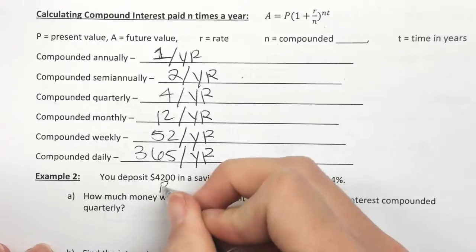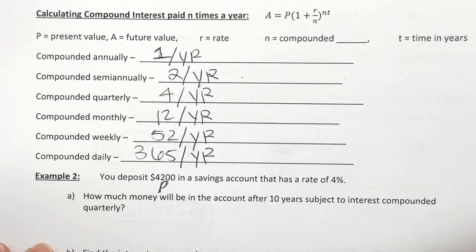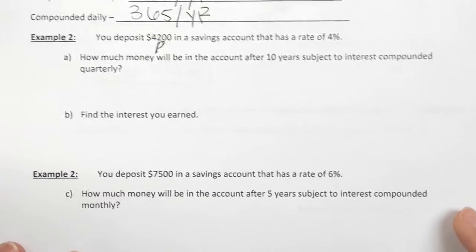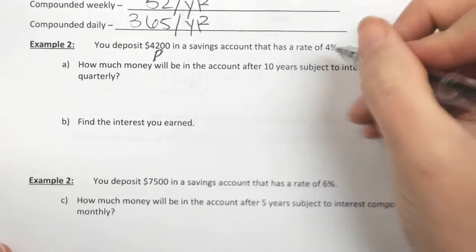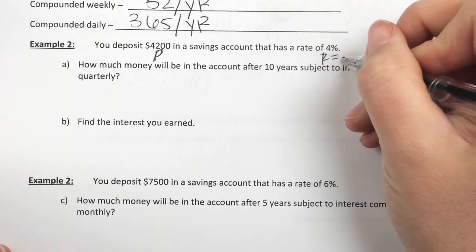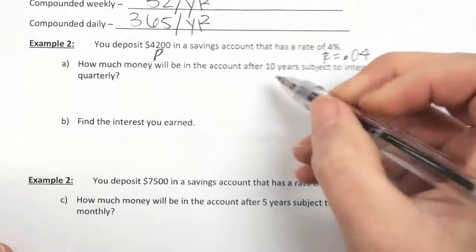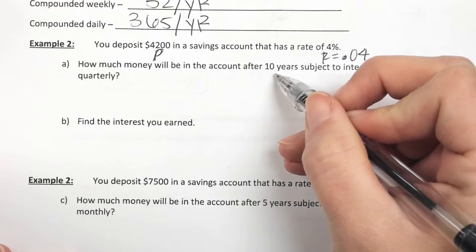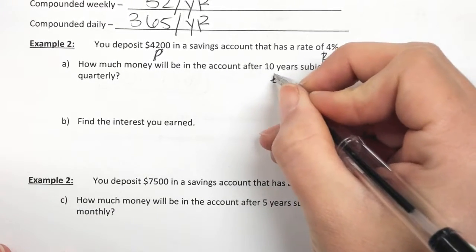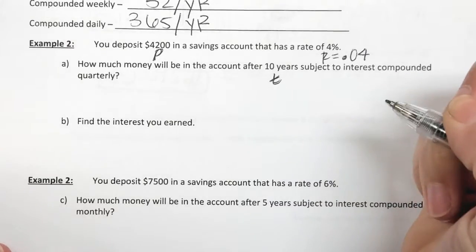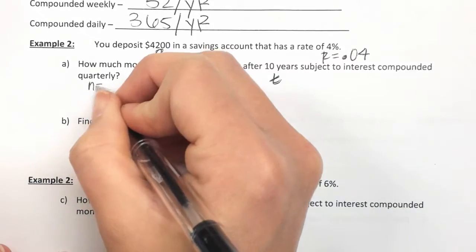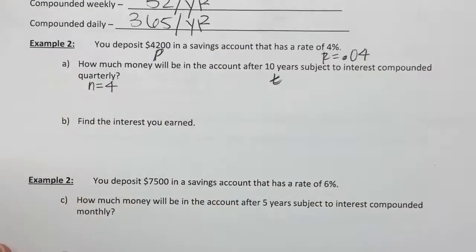The P. Principal. The rate is not changing. It'll still be R, and it'll be 0.04. Alright, 10 years, that'll be T. And now our N is going to be 4. So quarterly is 4.